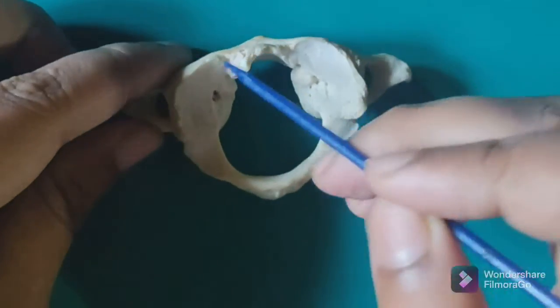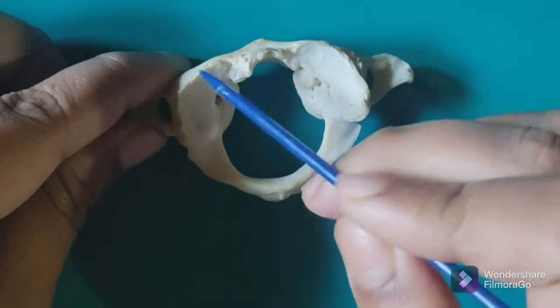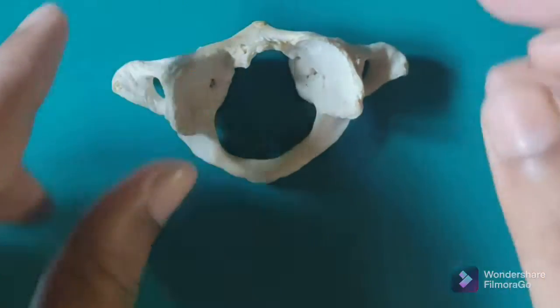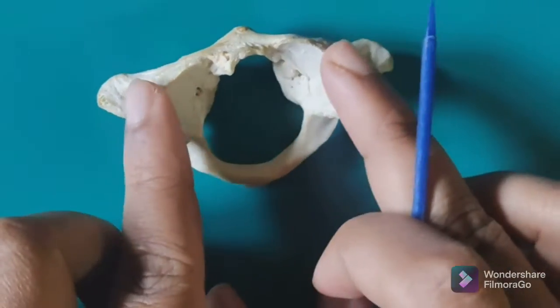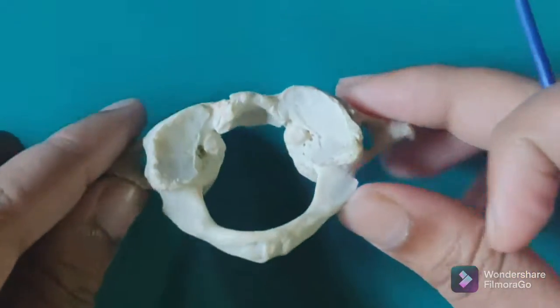It has an anterior arch and a posterior arch. The anterior arch is small compared to the posterior arch. Apart from these two arches it has two lateral masses. These are the two lateral masses of the atlas.